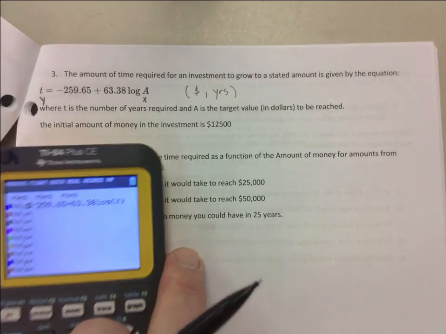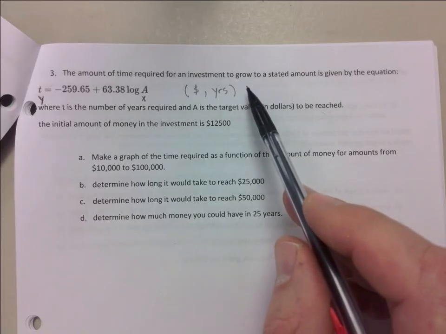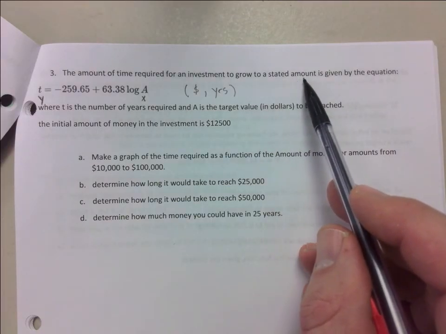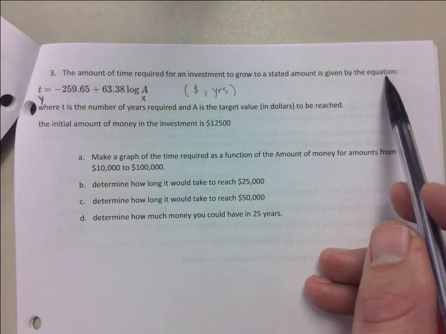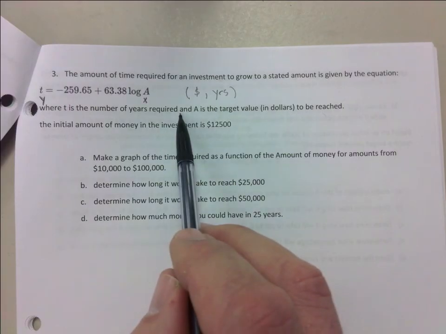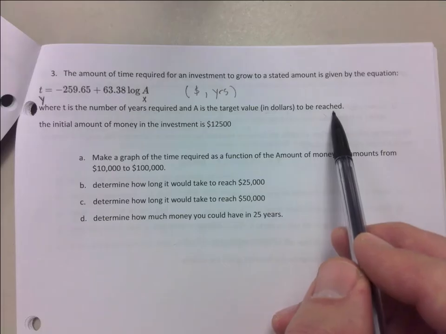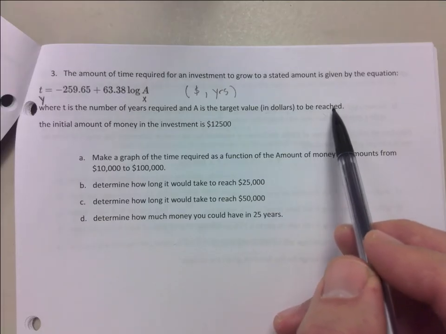I should first read the question. The amount of time required for an investment to grow to a stated amount is given by the equation below, where t is the number of years required and A is the target value in dollars that you want to accomplish. You want to reach that goal.